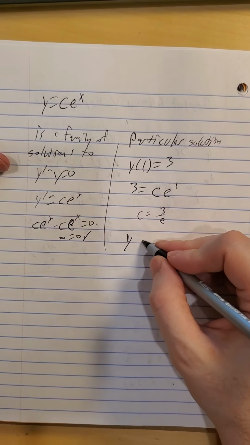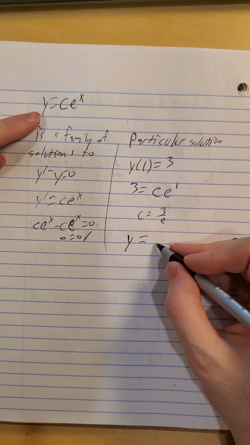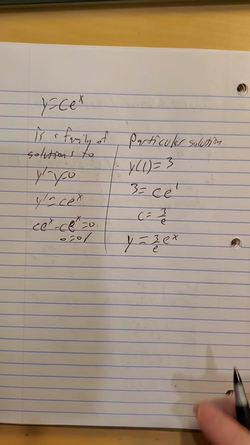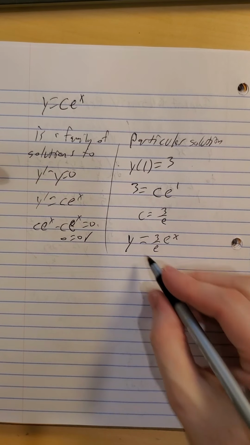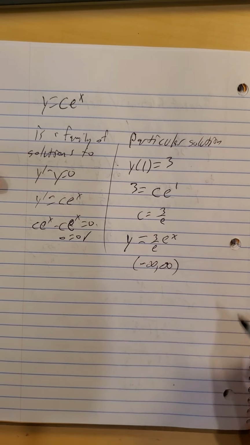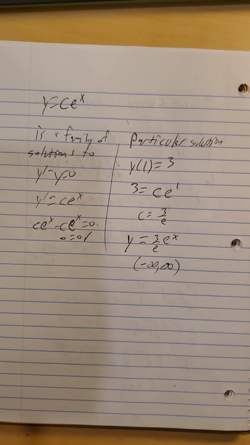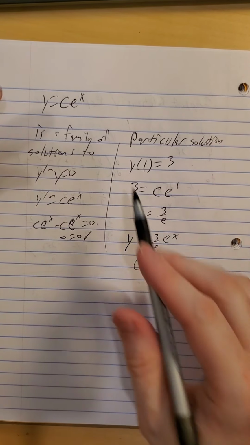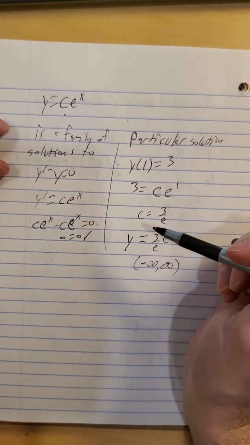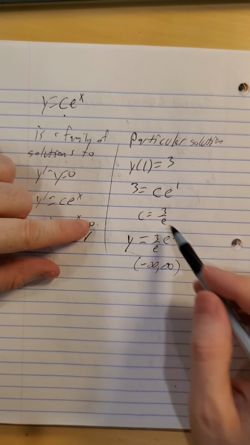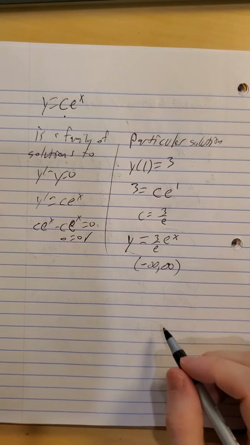So then the particular solution will be y equals 3 over e times e to the x. That one would be on negative infinity, infinity. That one would work everywhere. So sometimes a family of solutions, sometimes a particular solution if they give us some more information.